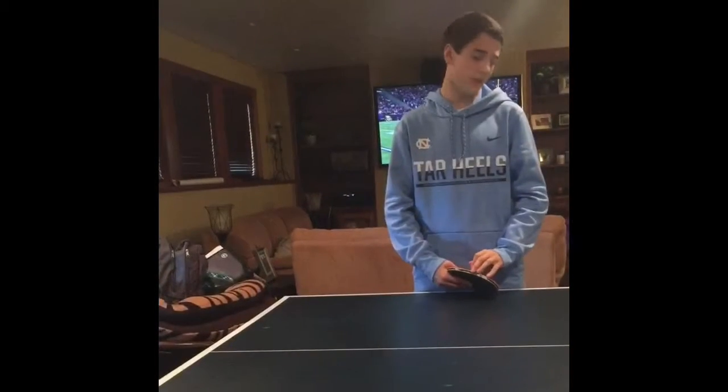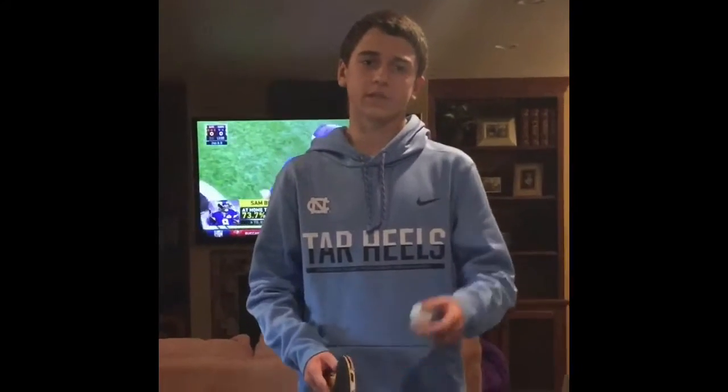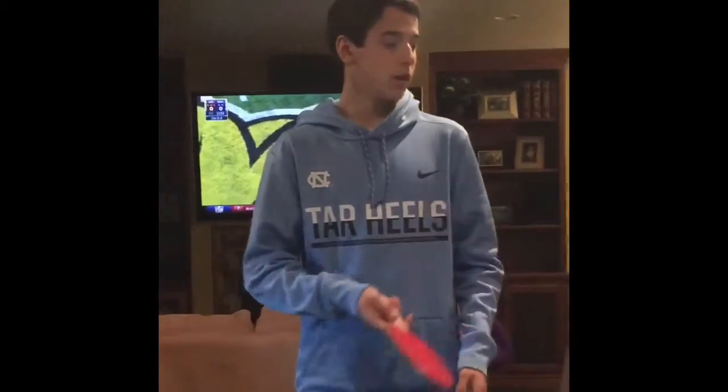Friction is a force that opposes motion between two surfaces that are in contact. The role of friction in ping pong is when the ball gets spin. Examples of this are when the ball hits the table, the ball hits the paddle, and when the ball's in the air.